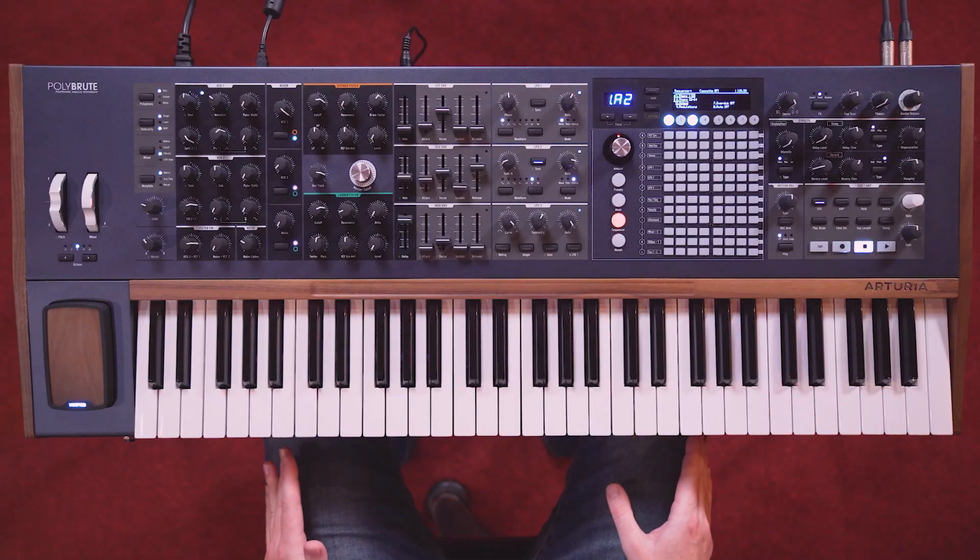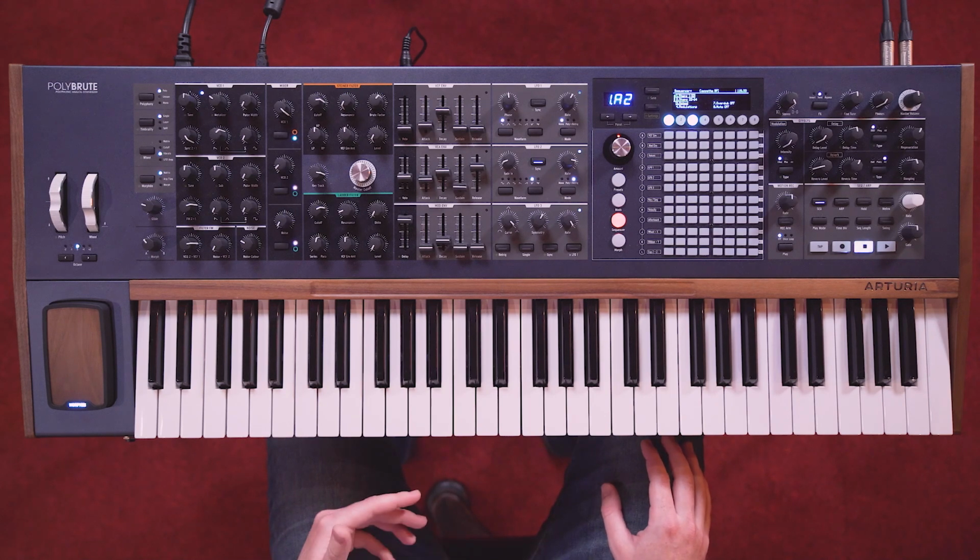Your playing will be quantized to the currently selected time division and played back once the first part of the sequence is finished.